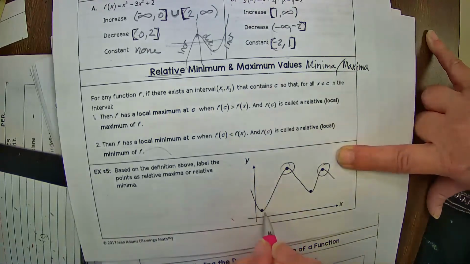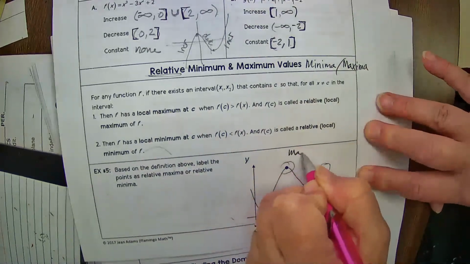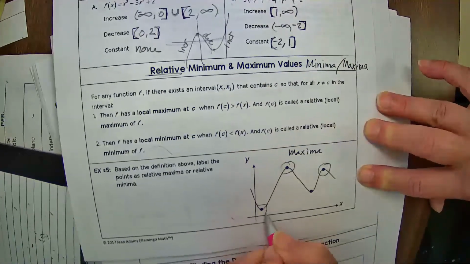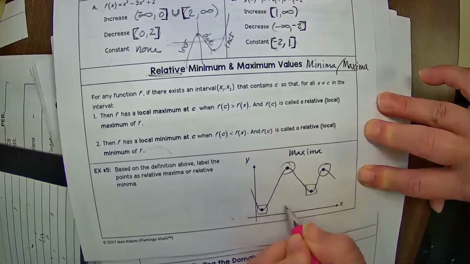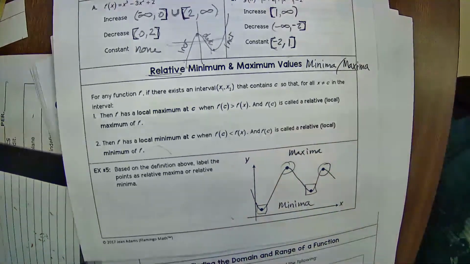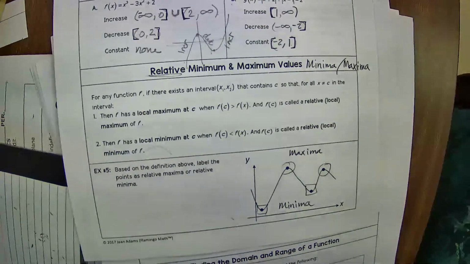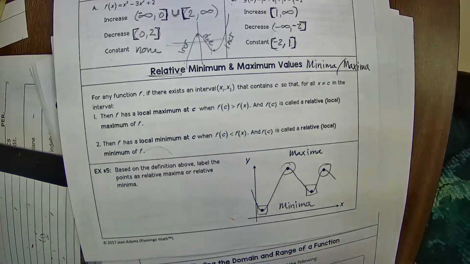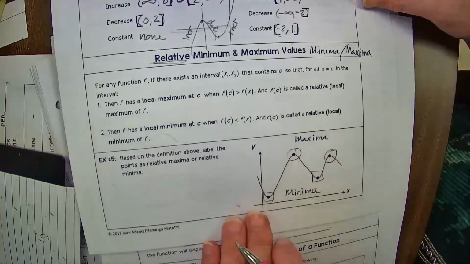And then relative minima are these right here. So it depends on where you are on the number line as to what your maximum and minimum is.